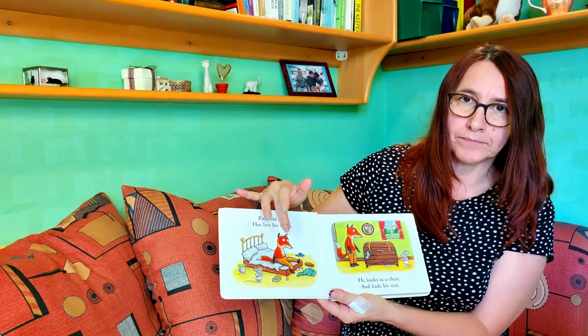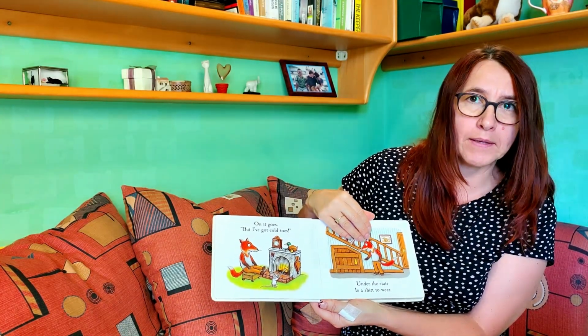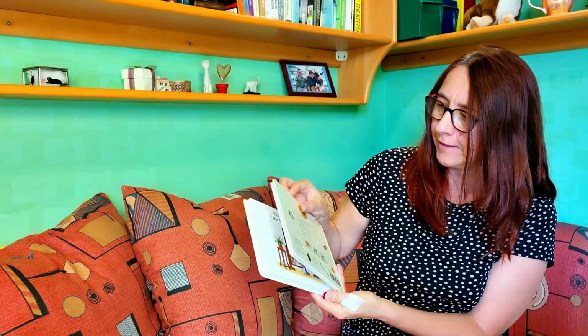The story is plainly simple. One day, a fox wakes up and walks around the house to find the missing clothes. At the end, he finds his clothes. The story in itself is boring, to be honest.